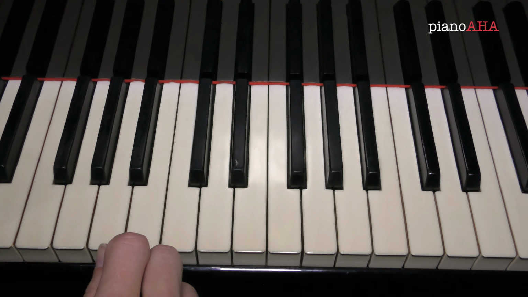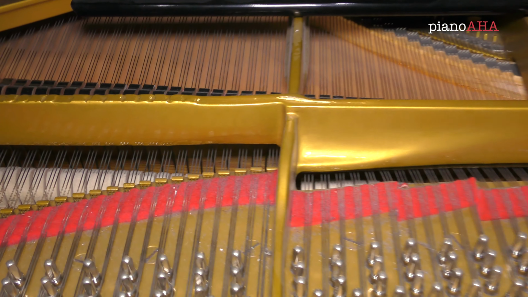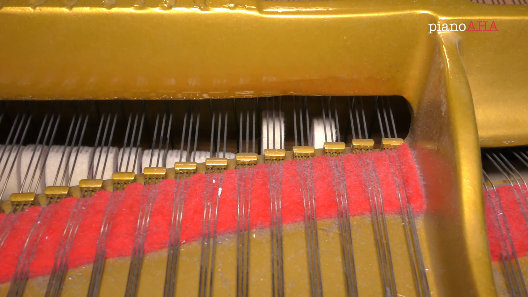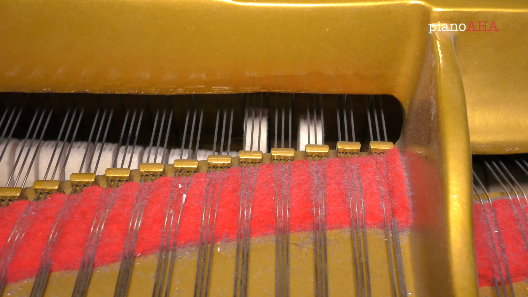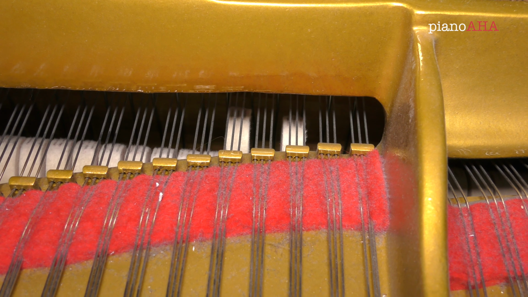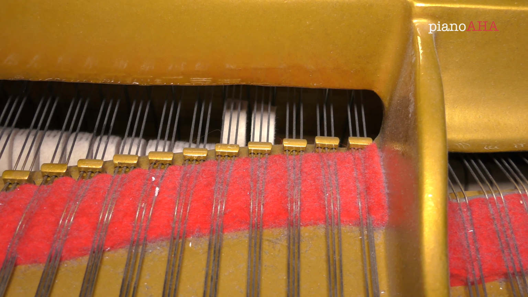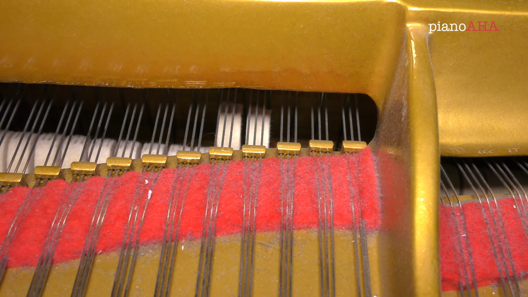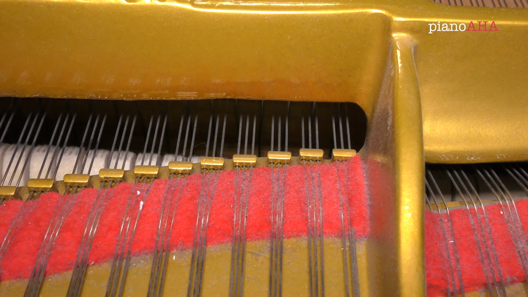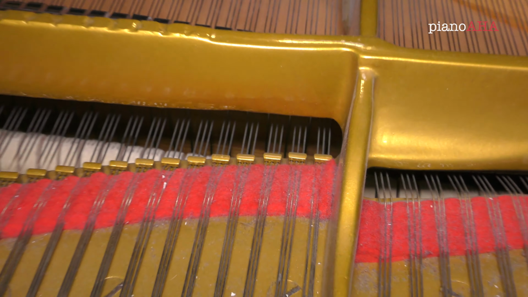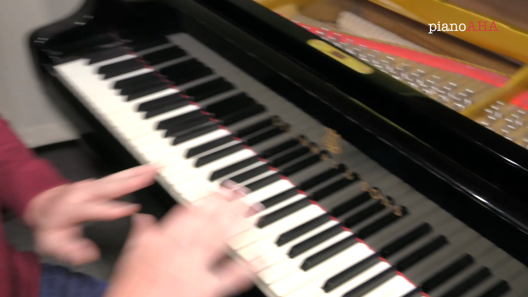You can see that well if you look into the piano. I'll play a whole step, and you can see that there is actually a hammer between these two. So this must be a whole step. Now if I play a half step, there is no hammer between them. So again, these have nothing to do with black notes or white notes. It all has to do with the distances between two keys.